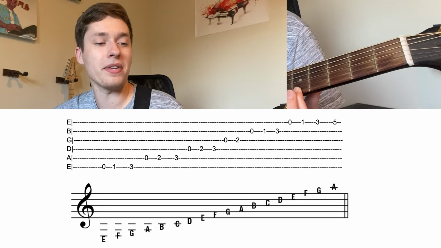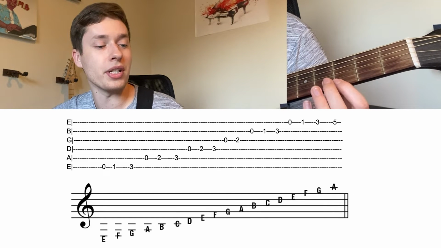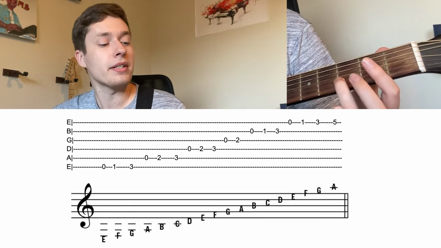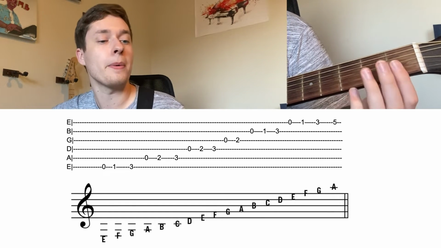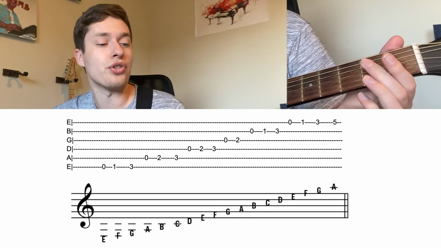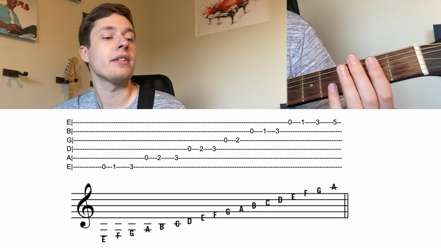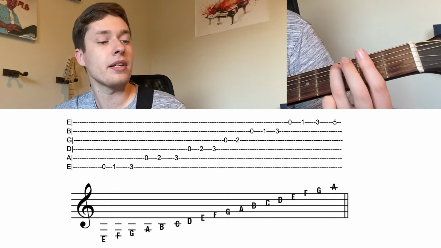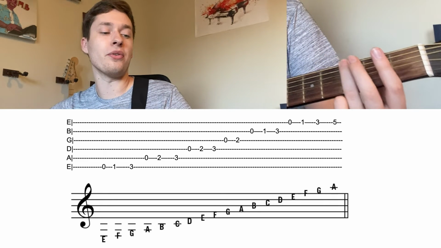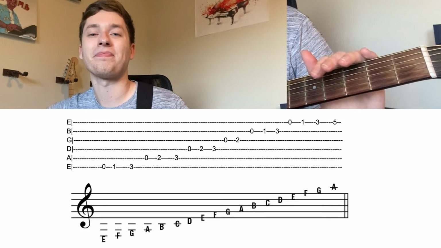And that is everything that we have done so far. We can even play it backwards here. So we had A, G, F, E, then we had D, C, B, keep on going down one more string, we can play A, G, keep going down, we got F, E, D, and then it is C, B, A, finally back to that low E, G, F, and E.